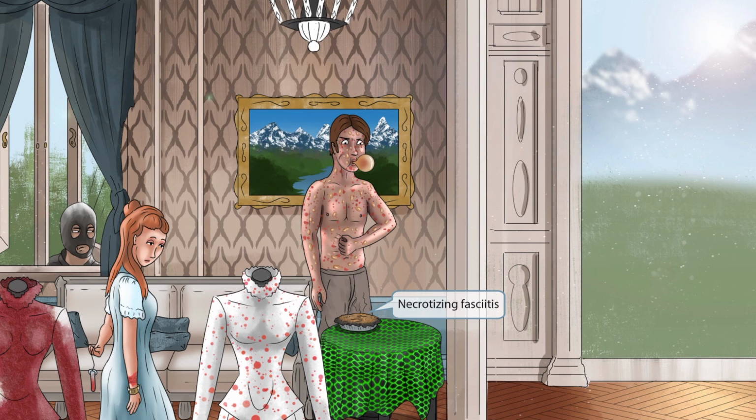Local signs can include severe pain, bullae, crepitus from the gas present in the tissues, putrid discharge, rapid burrowing through the fascial plane and anesthesia, and systemic reactions like fever and shock can also be seen. And the condition is rapidly progressive and should be treated promptly with IV antibiotics and surgical debridement.